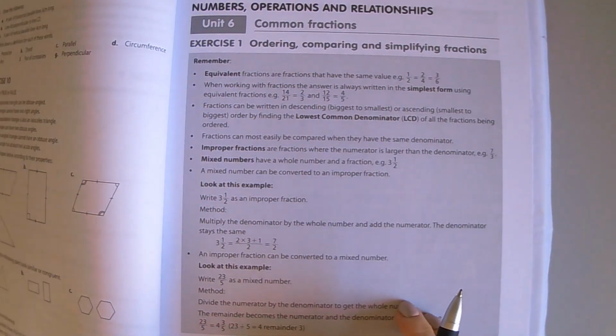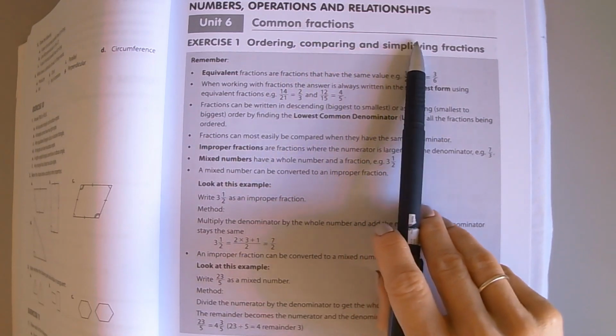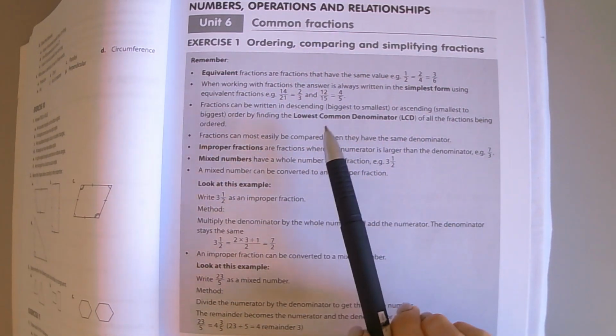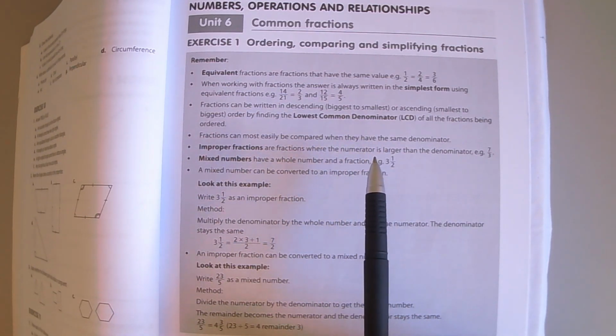What we're going to start off with is common fractions, and you'll see that we've got ordering, comparing and simplifying fractions. And I have got a YouTube clip that I'm going to be putting into each of these so that you have an understanding of how to do each one.